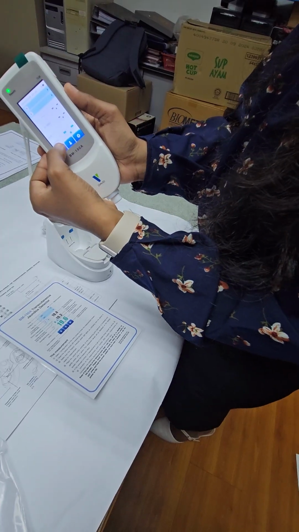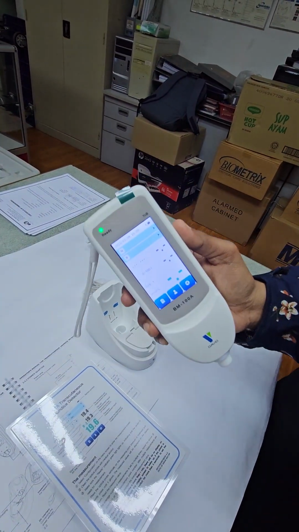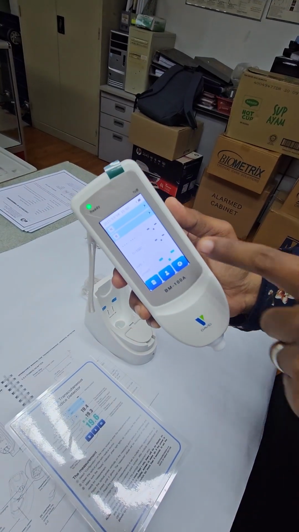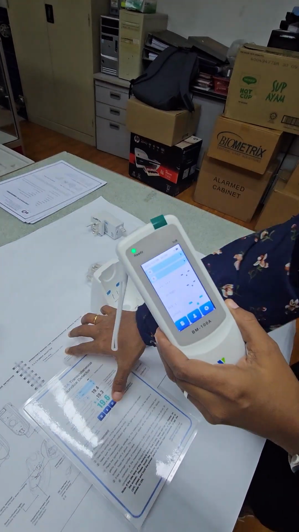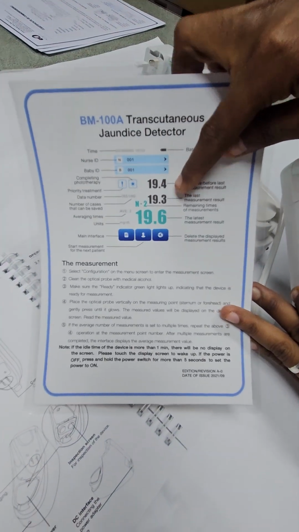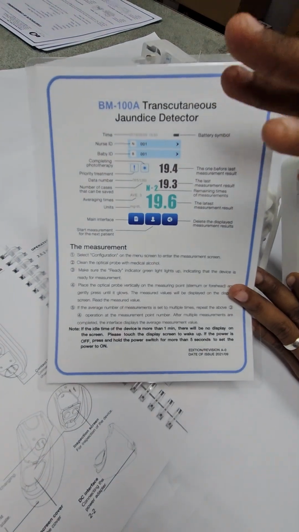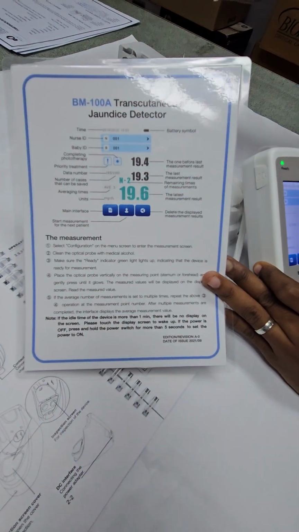Here it will show the measure units and average time. Just now we set it to 1 time. If we set 3, it will show 3. Here will be the result, as you see from the quick guide. The 19.6 here is the new patient. Let's say we have 3 patients now. This is the latest patient, and these 2 are the previous patients.